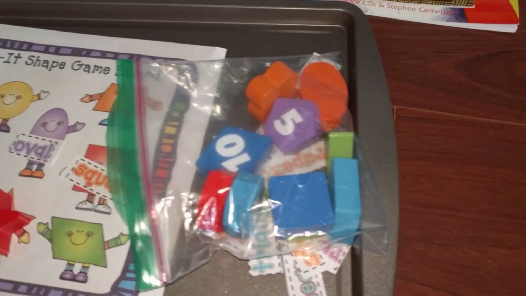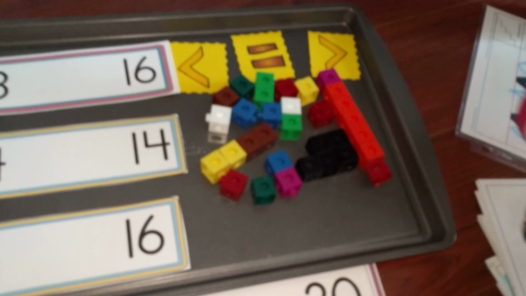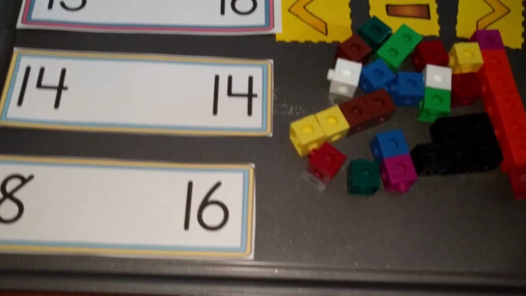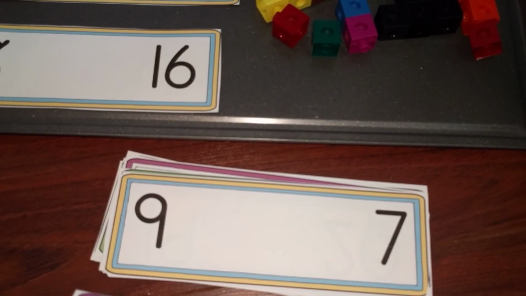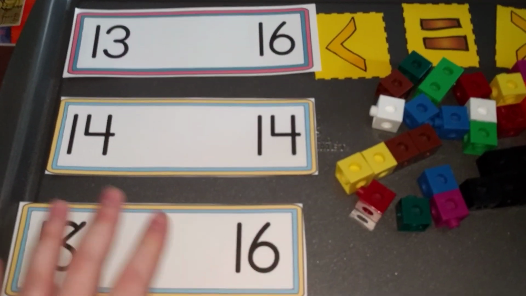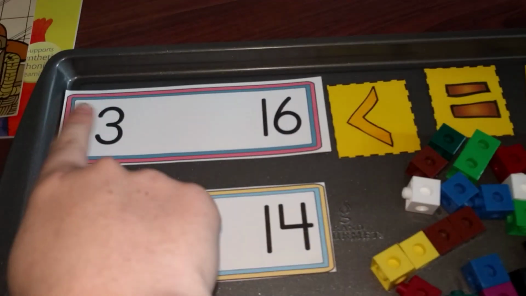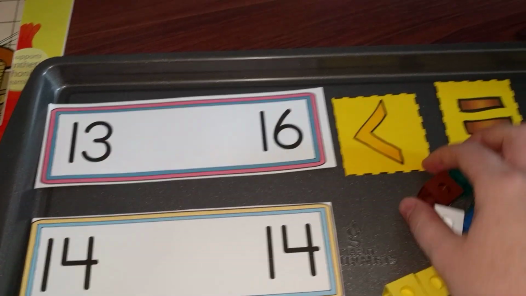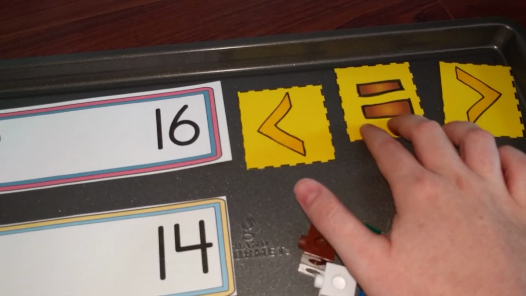And then my other math activity I have out for today is another activity I created. Again, I will leave the link below for this. This is just teaching greater than and less than. I have a whole bunch of cards here, and I just pulled out mostly the ones that had teen numbers because that's what he's working on. All he's going to do is say, okay, which one? This is 13, this is 16. And I will show him, this means less than, this means greater than, this is equal to.